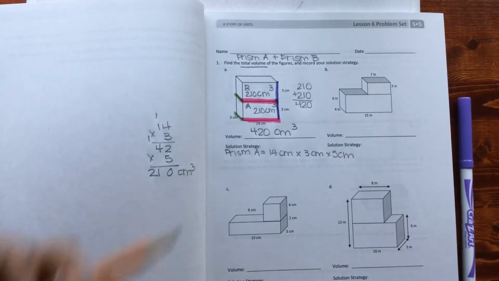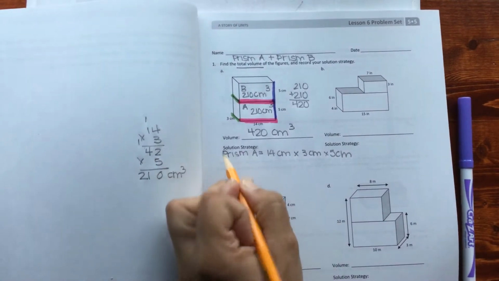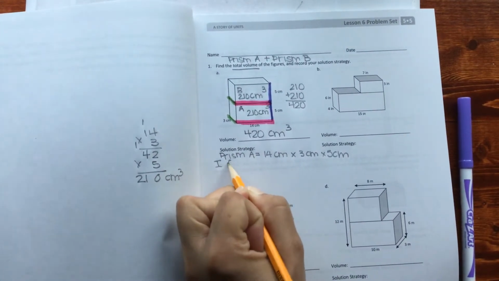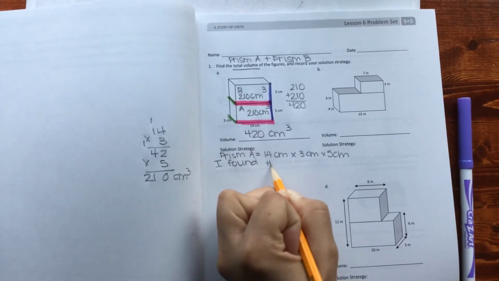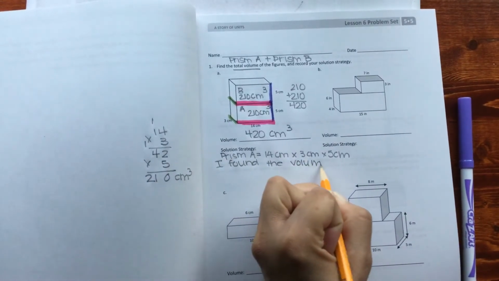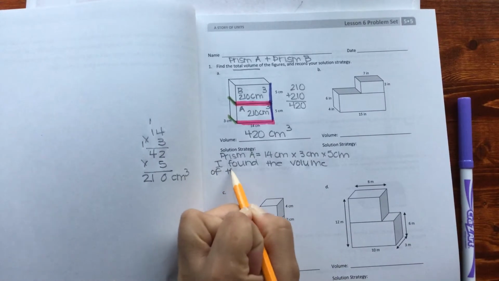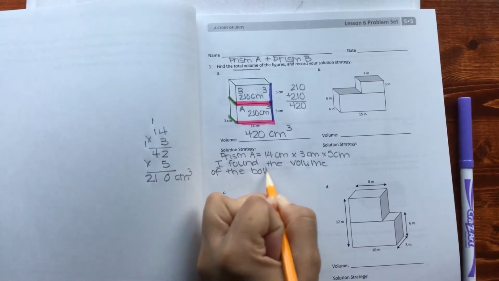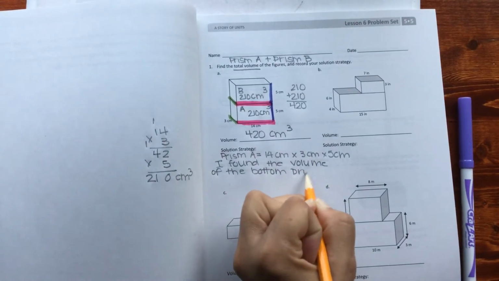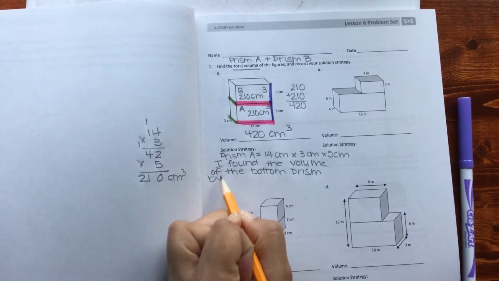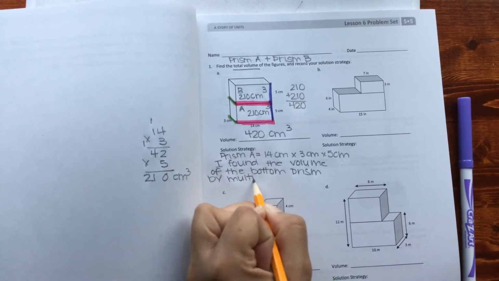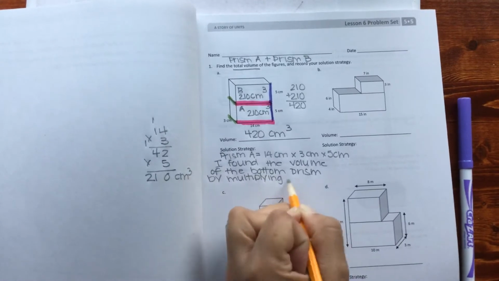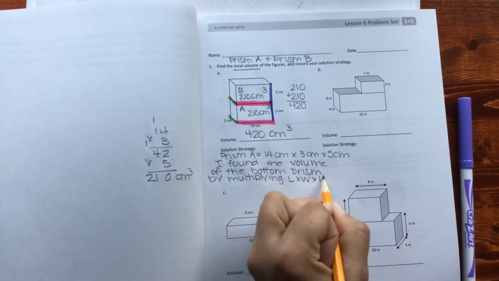Now, down here at the bottom, it wants a solution strategy. So what was our strategy for solving this problem? If I was going to write out my strategy, I might say, I found the volume of the bottom prism by multiplying length times width times height.